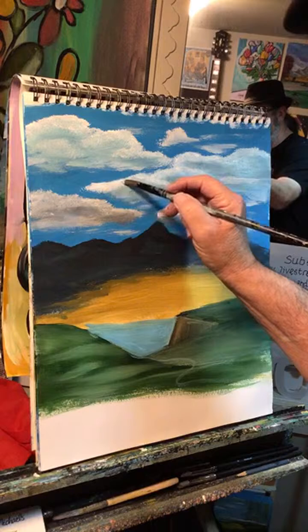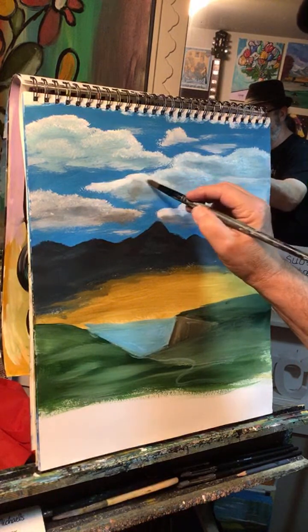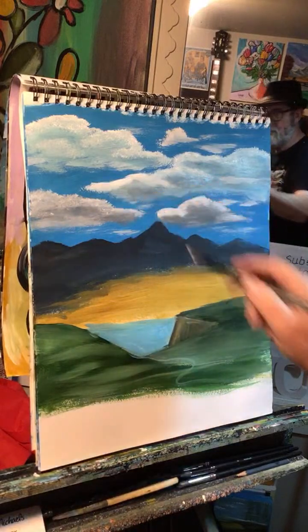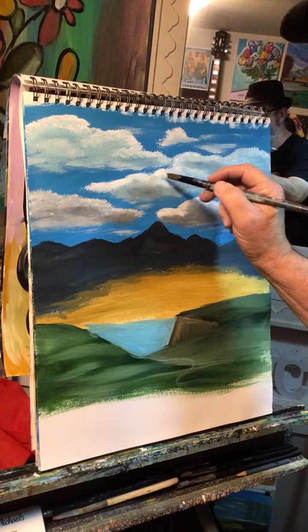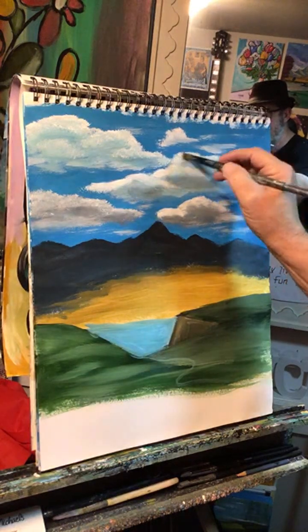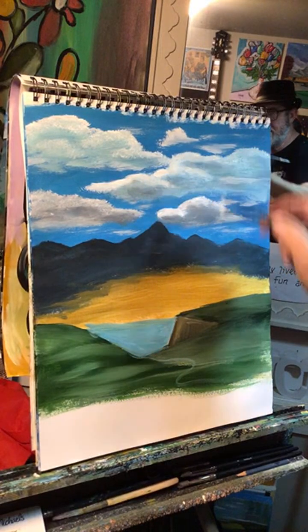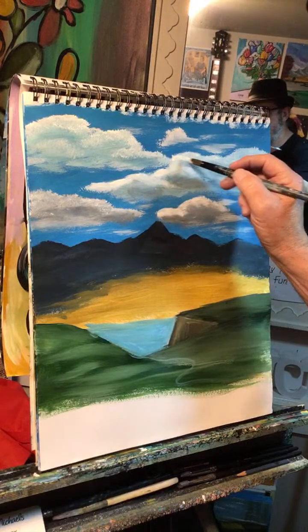It really looks like you painted it with a brush. So just put brush strokes where you laid down your white and just brush in there. And it'll look more like an oil painting, okay?